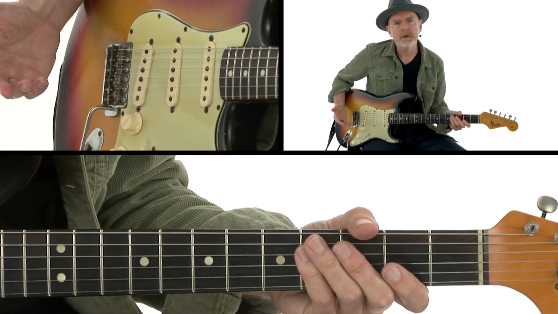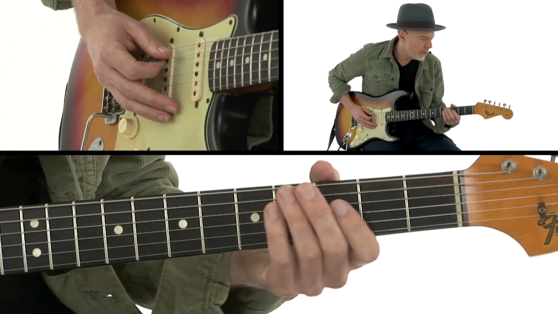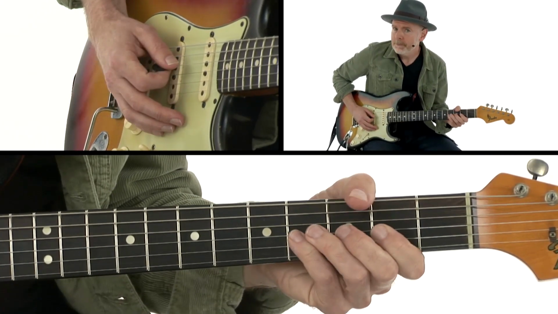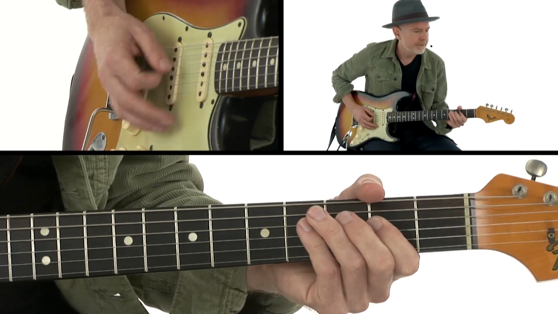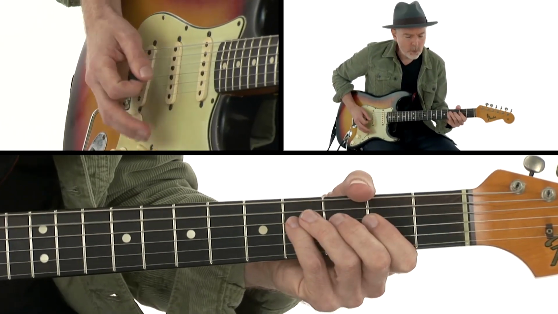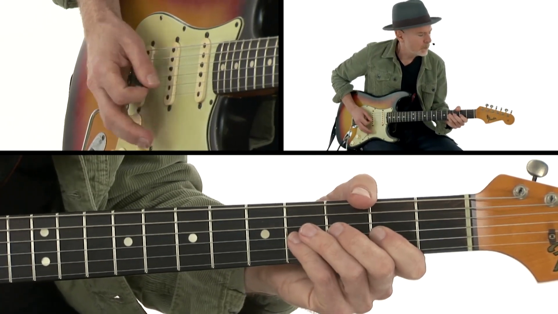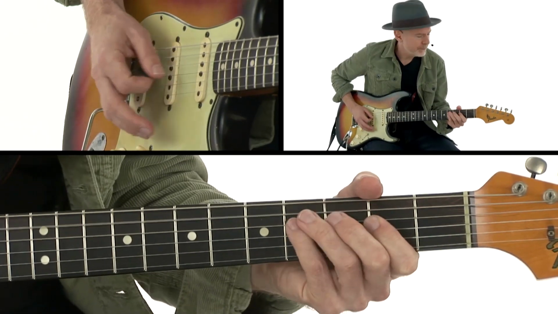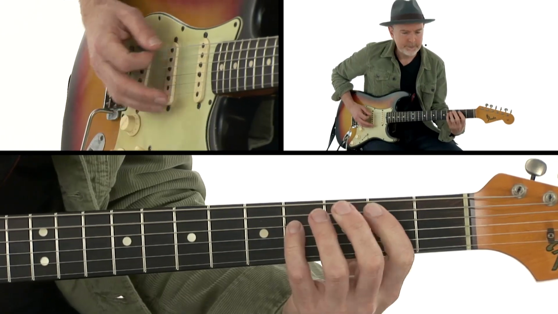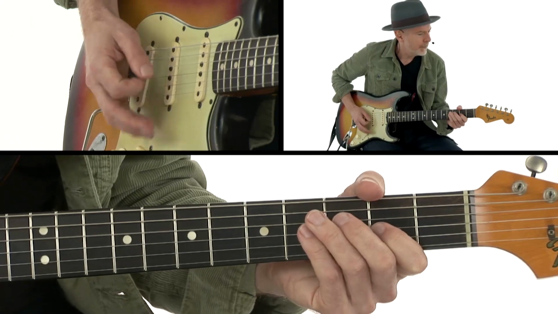I'm going to play the Boogie Woogie pattern, and I'm going to use the quick 4. So 1, 2, 3, 4. 1. Quick 4. Back to the 1. Again. 4. Back to the 1. 5. 4. 1.